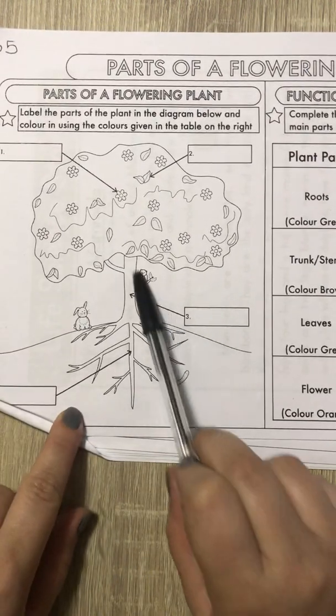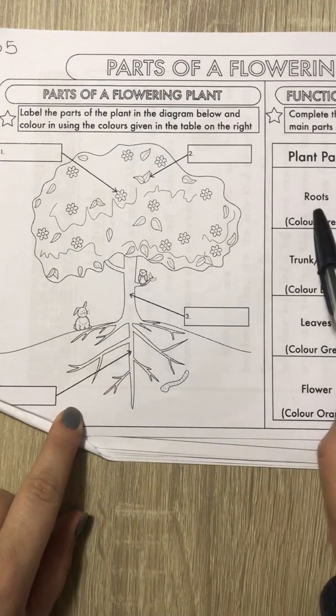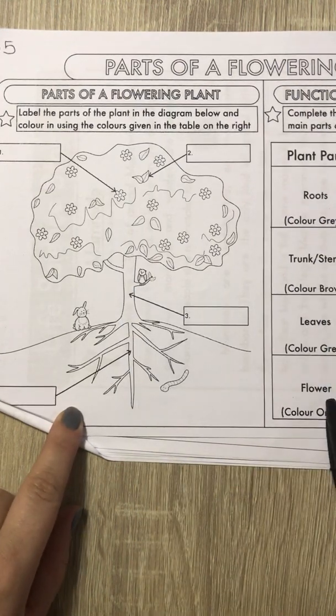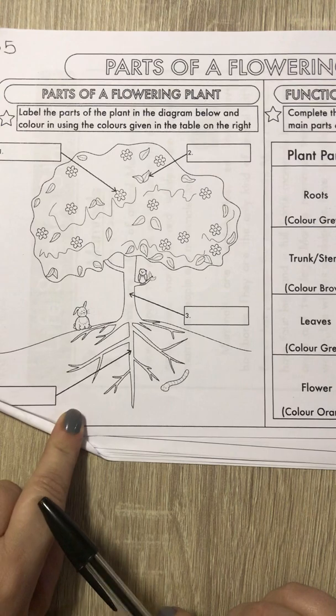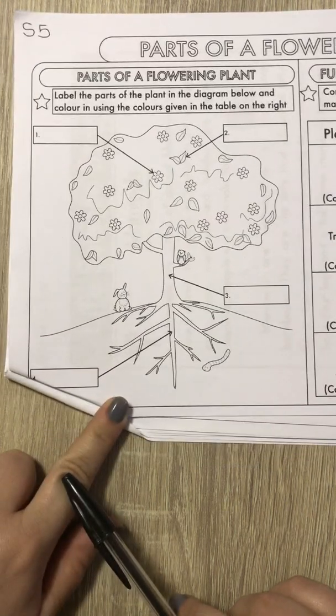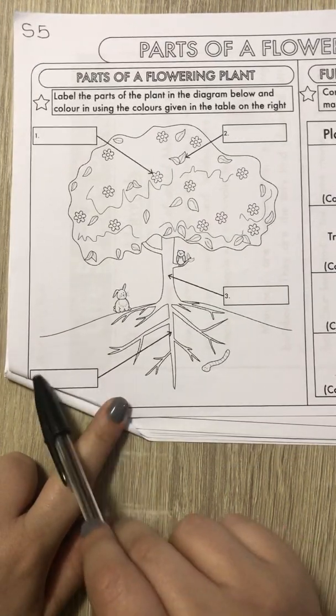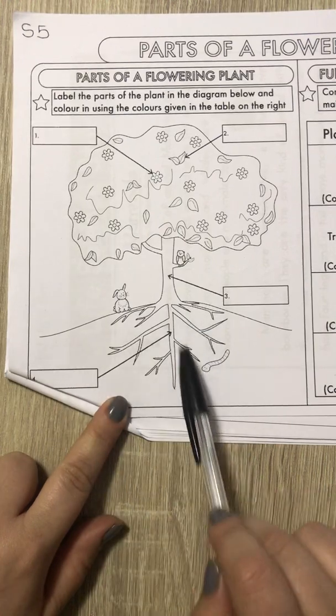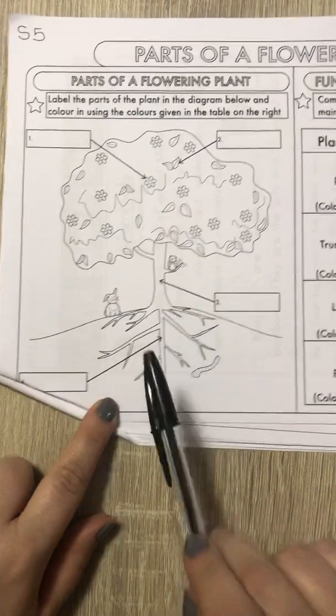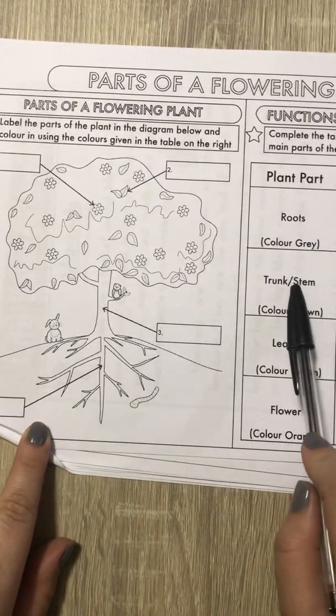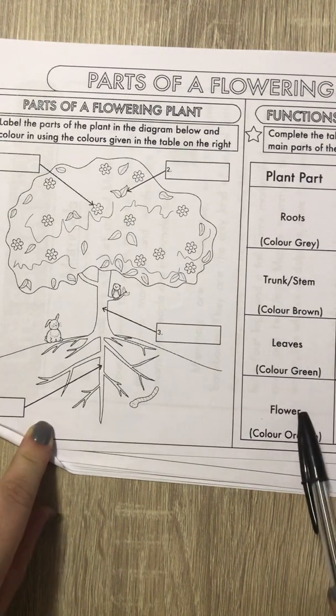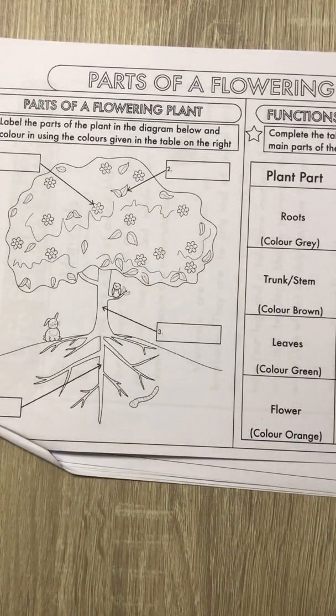Number 3, this part, is it the roots, is it the trunk, is it the leaves, or is it the flower? And then number 4 here at the bottom, this part of my tree, is this part the roots, the trunk, or the stem, the leaves, or the flower? Just write the word in those blocks.